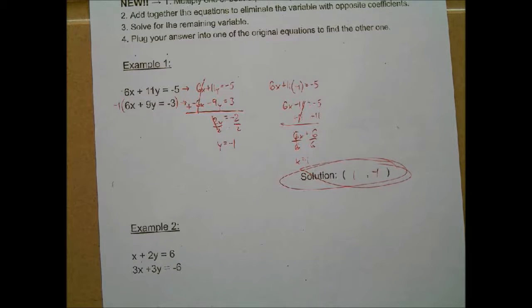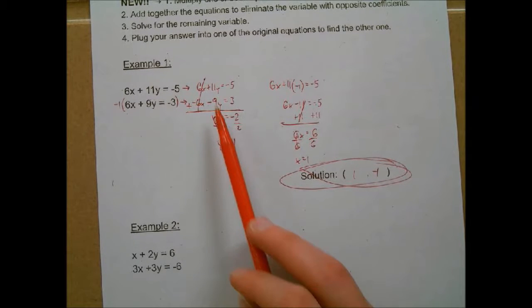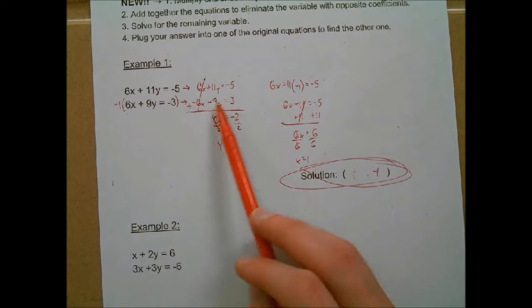Okay? That's it. Questions on that first one there? That's what we saw yesterday, right? Why is this negative? So back to what we did originally up here, right? Multiply everything by -1. We did that.